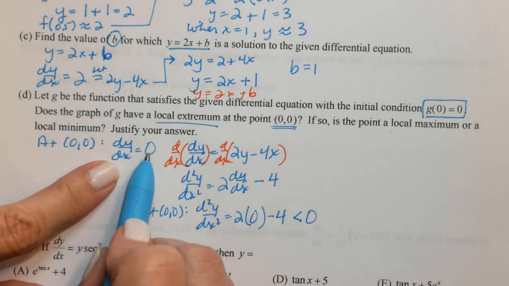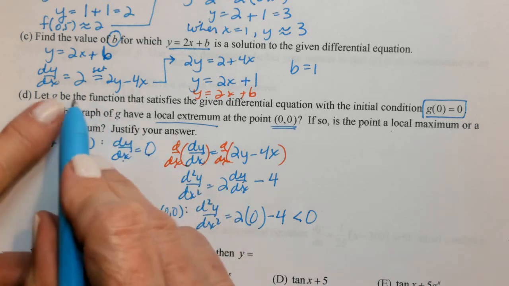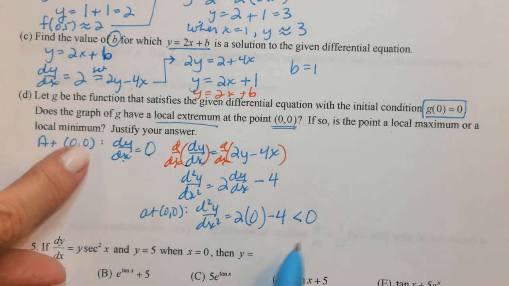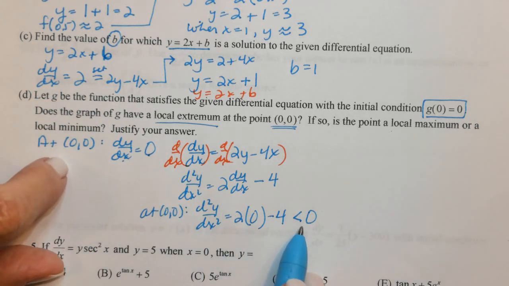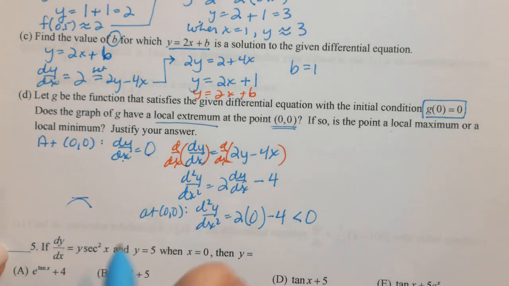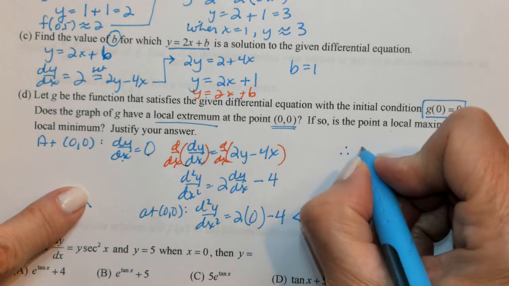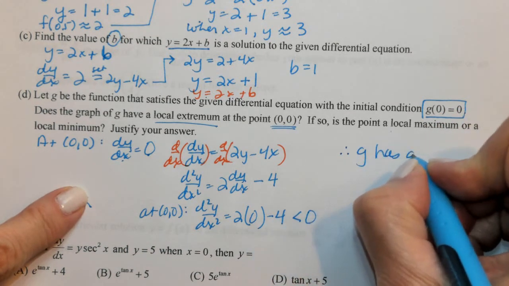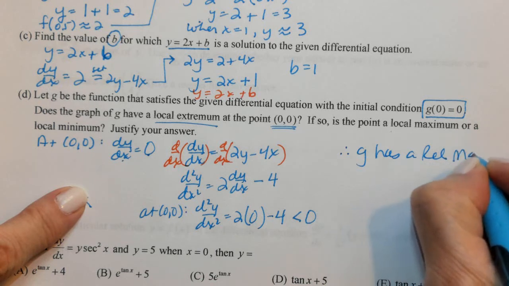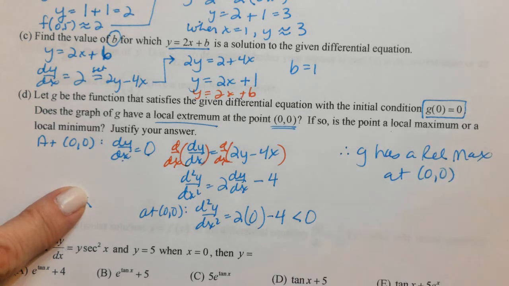Dy dx is 0. The slope is 0, so the slope of g is 0 there, and g is concave down there. Concave down and a slope of 0 means we have a relative max. So therefore, g has a relative max at 0, 0.